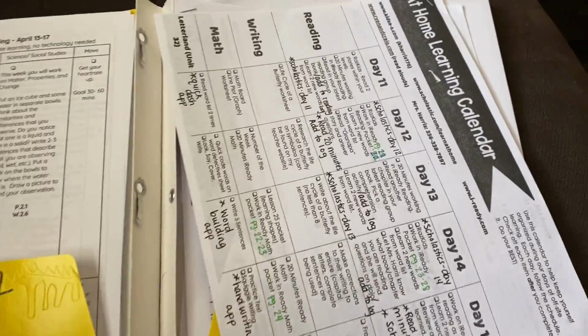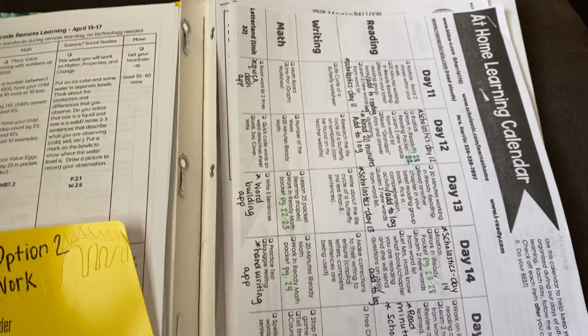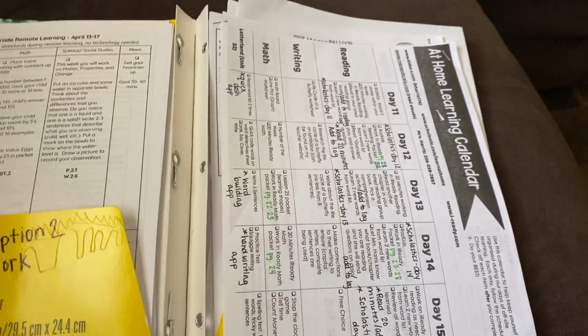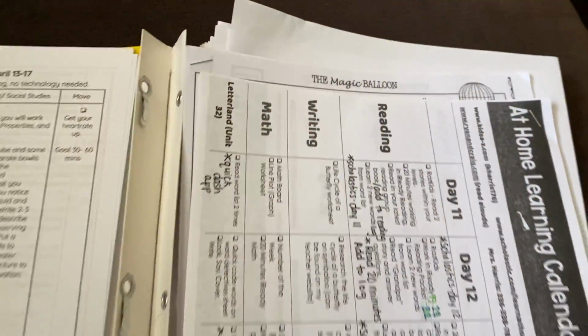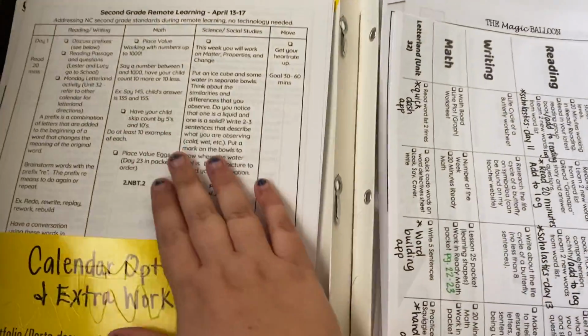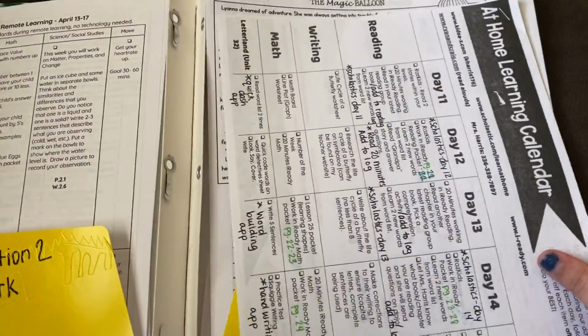If you choose to use this calendar, there are some online activities, and you'll just move all the way through this side of the packet, and everything on here will be extra.